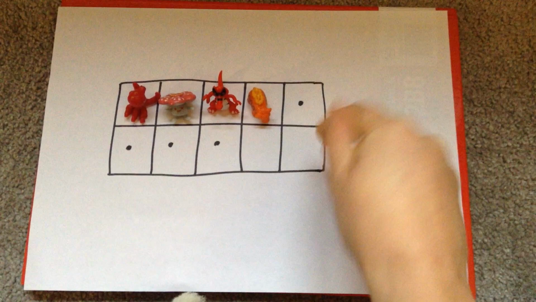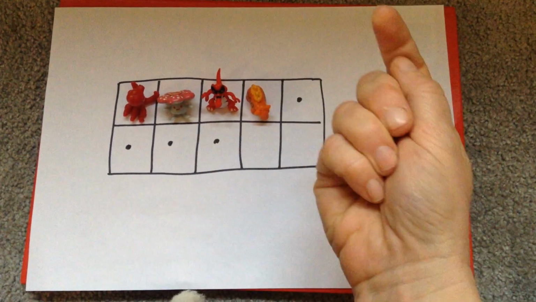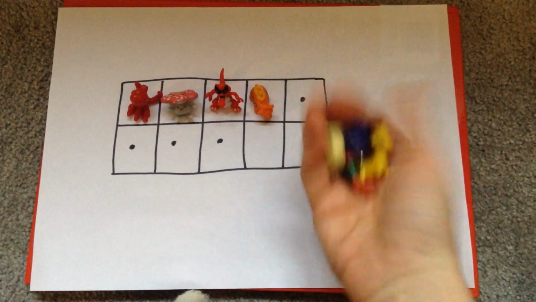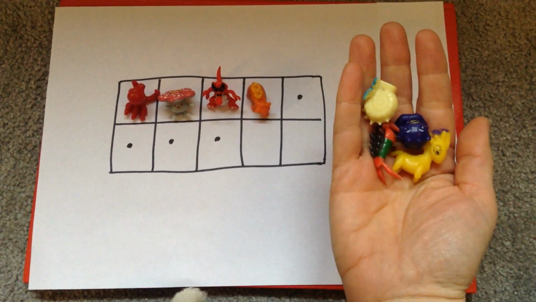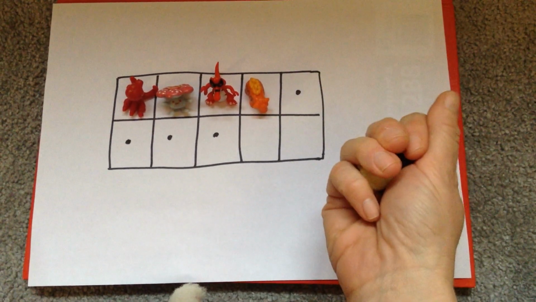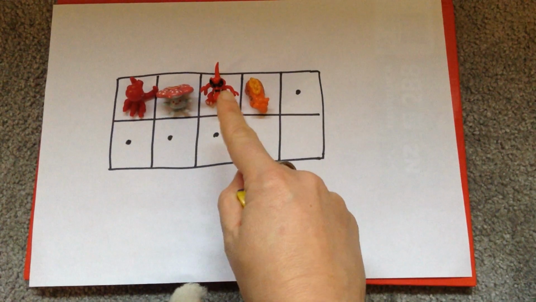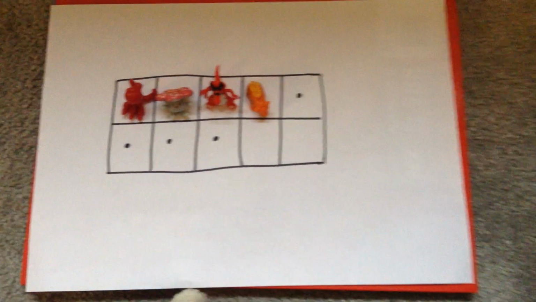Are you saying 1, 2, 3, 4? You're right. I have 4. 4 here, 4 in my hand. Altogether, I have 8. 1, 2, 3, 4, 5, 6, 7, 8.